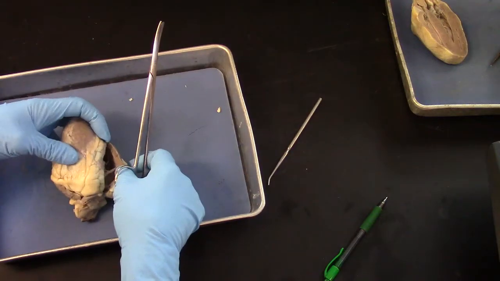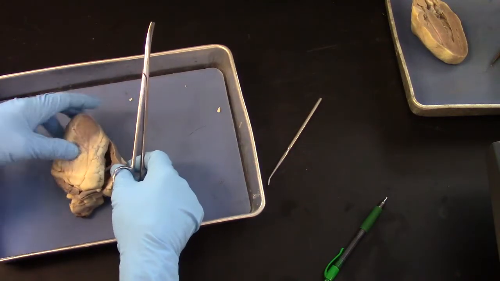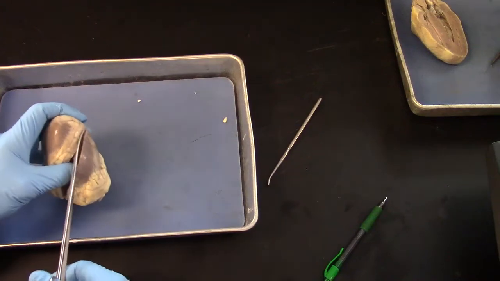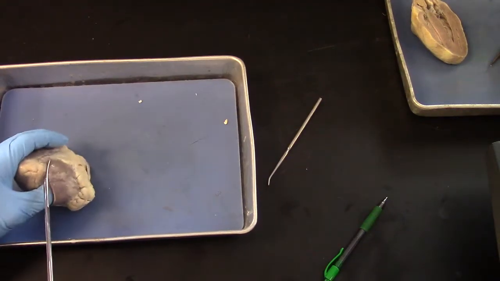So there's the wall thickness of the right ventricle. It's about 1/3 the thickness of the left ventricle.